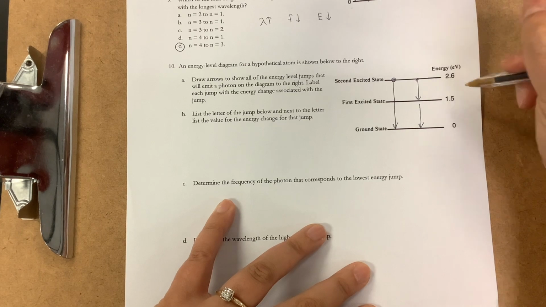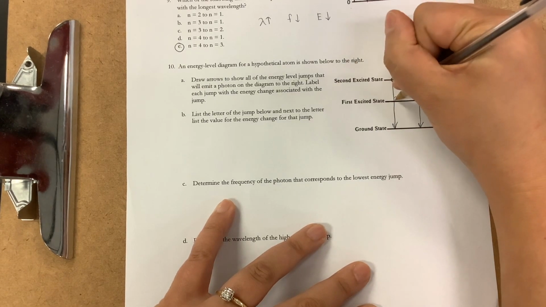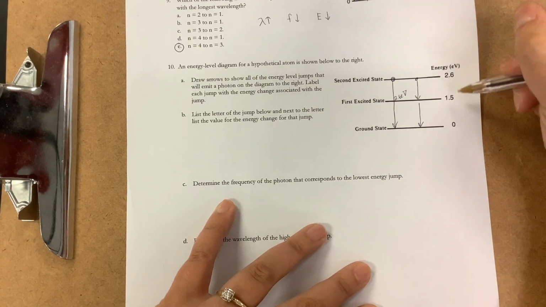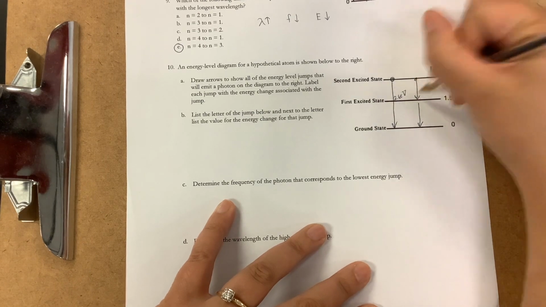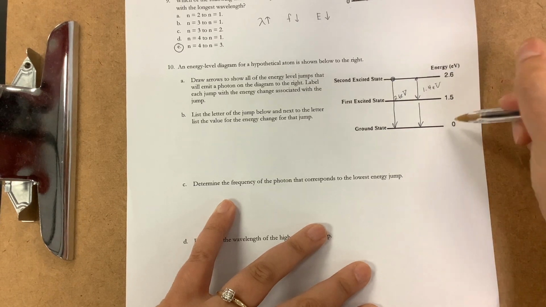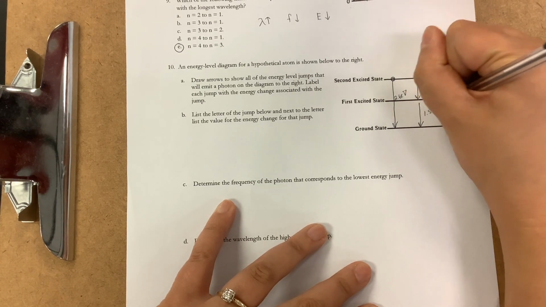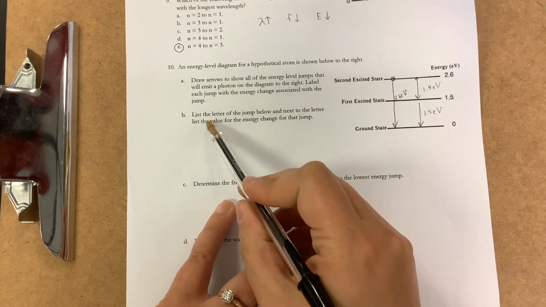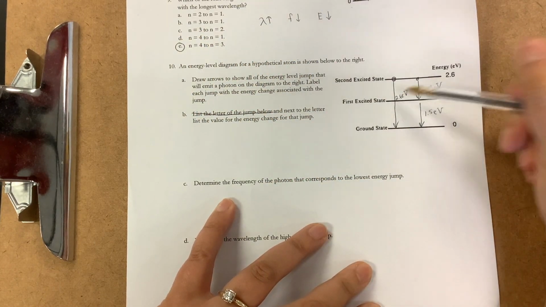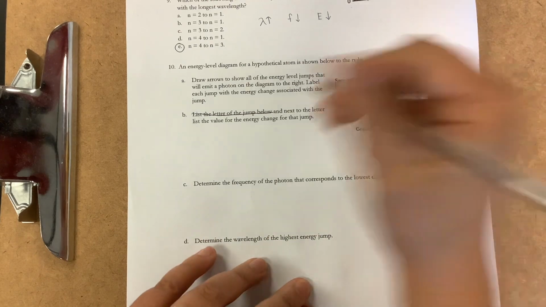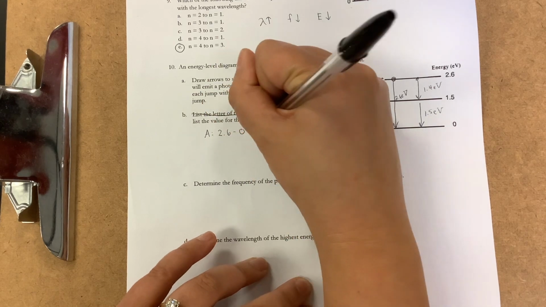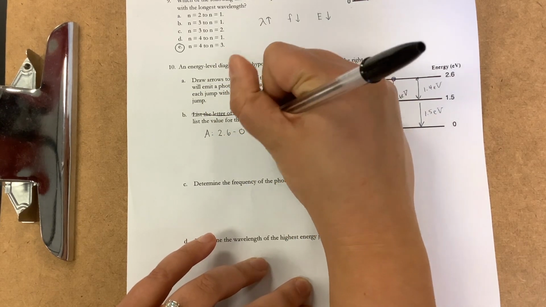All right, from 2.6 to 0, that would be 2.6. I'm subtracting these in my head. From 2.6 to 1.5, this one would be 1.4. From 1.5 to ground would be 1.5. It says list the letter of the jump below. You can skip that if you want. I think in my head I might call them A, B, C or whatnot. But A's energy would be going from 2.6 to 0 to give me 2.6 electron volts.